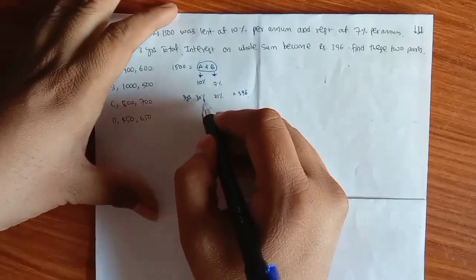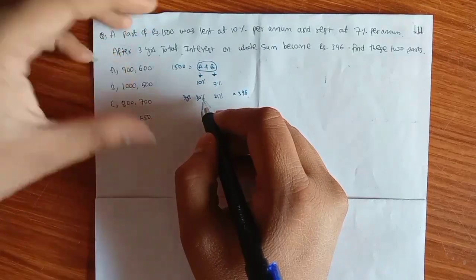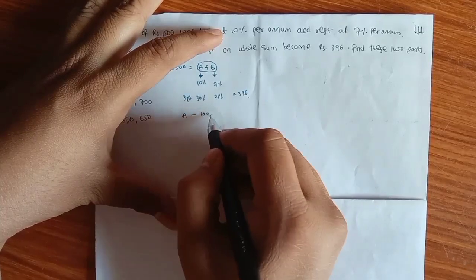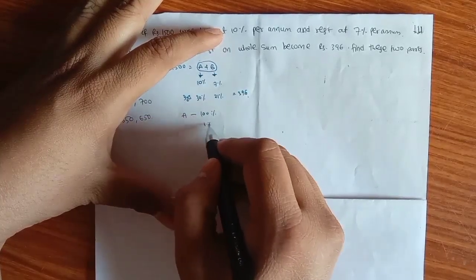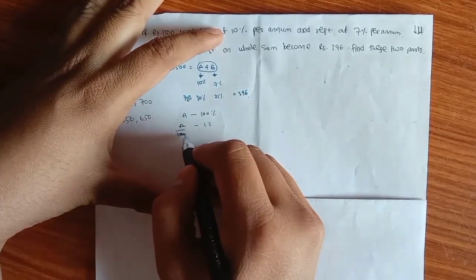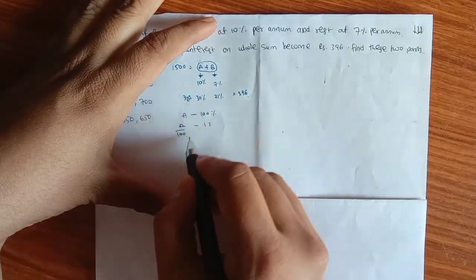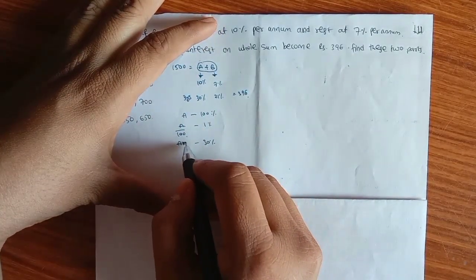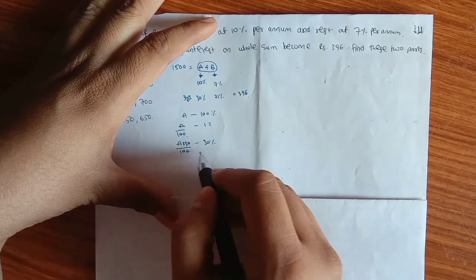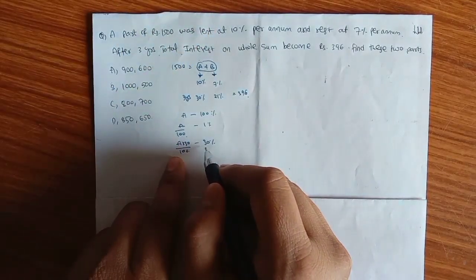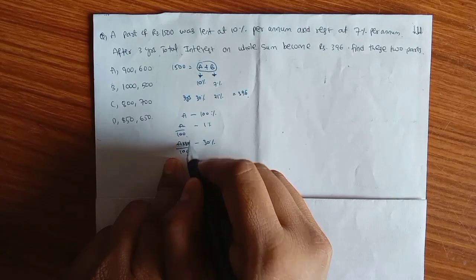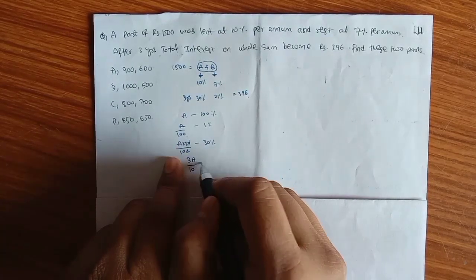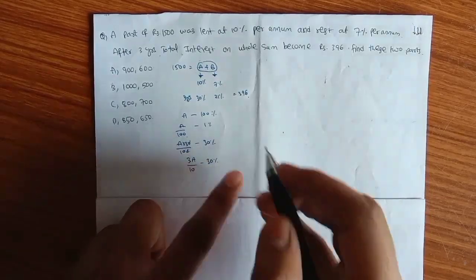Let us calculate the amount for 30%. If a is 100%, then for 1% it is a by 100. Now for 30% it is a into 30 by 100. When we cancel out, we are left with 3a by 10 for 30%.